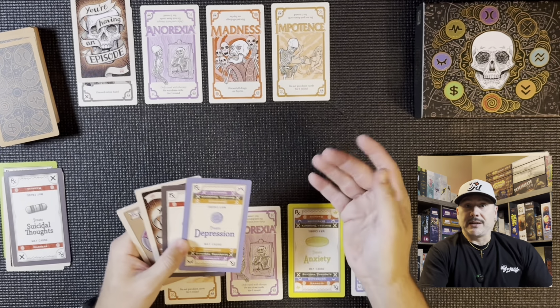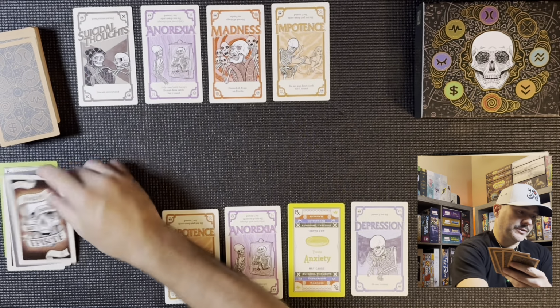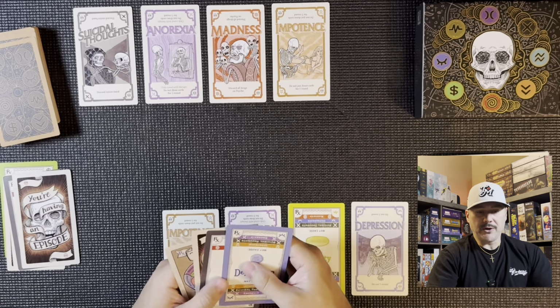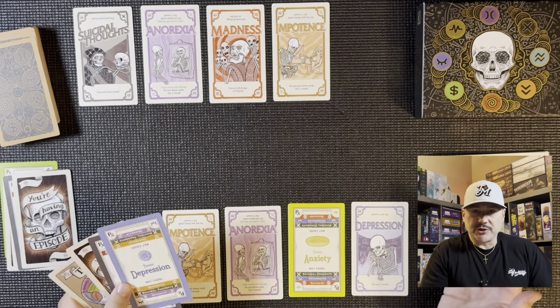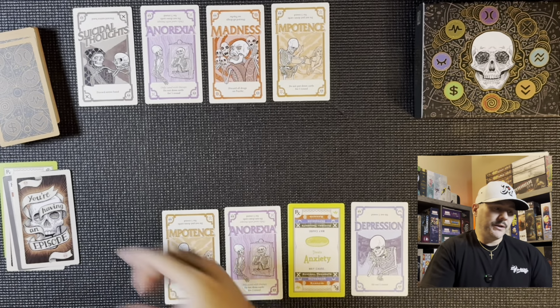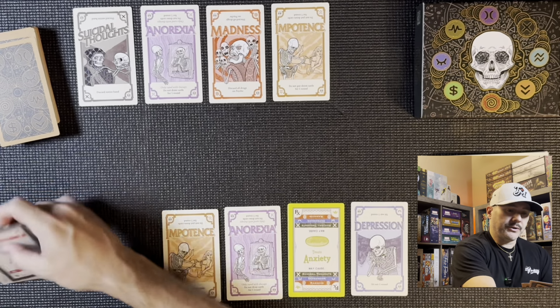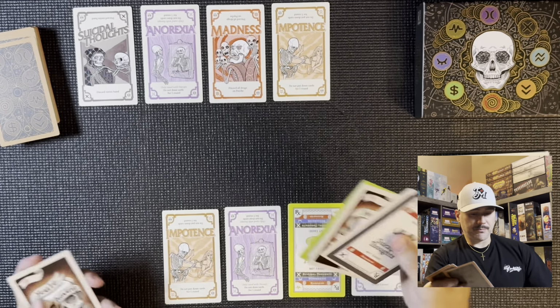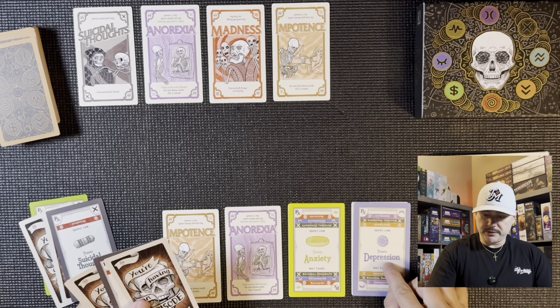And at the end of that turn, I would discard the you're having an episode card onto the discard pile. And like I said, if that had been my second action, my turn would be over, and then it would be the next player's turn to go. So let's say I played this depression card, though, like I said a minute ago.